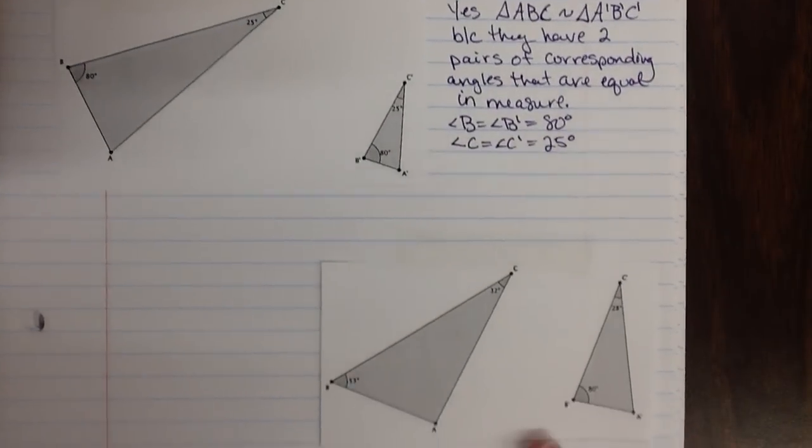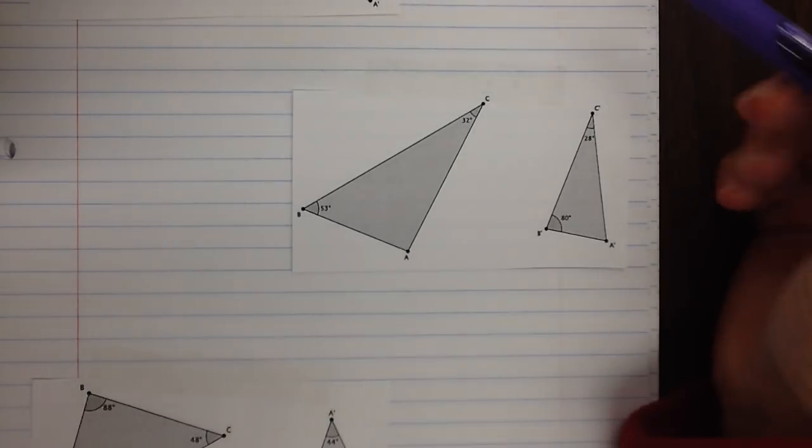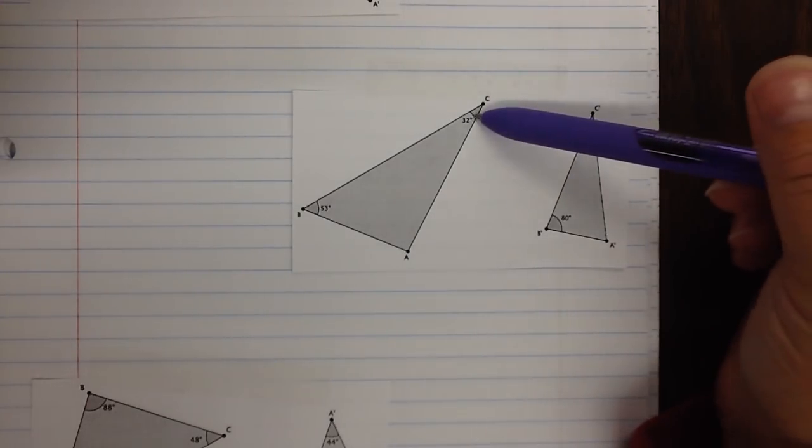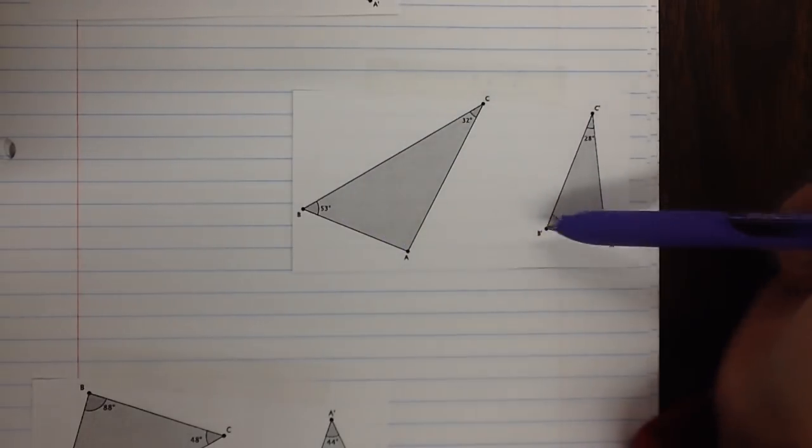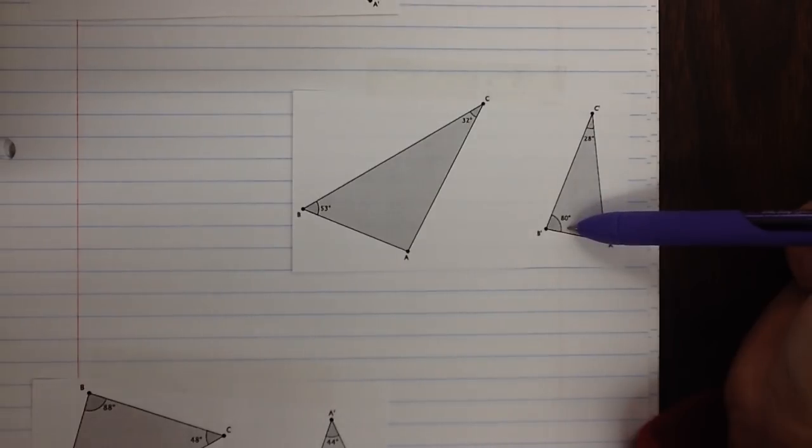Okay, our next one, we have two triangles. Angle C is 32 degrees and C prime is 28 degrees. Angle B is 53 degrees and angle B prime is 80 degrees.